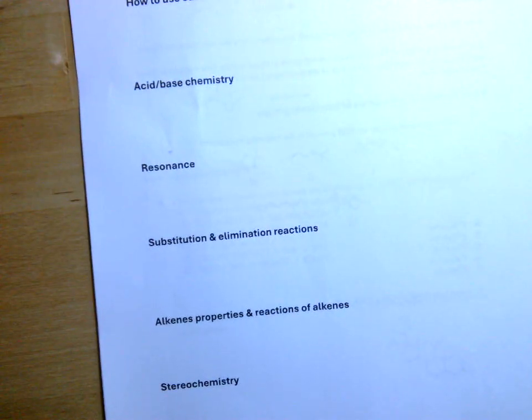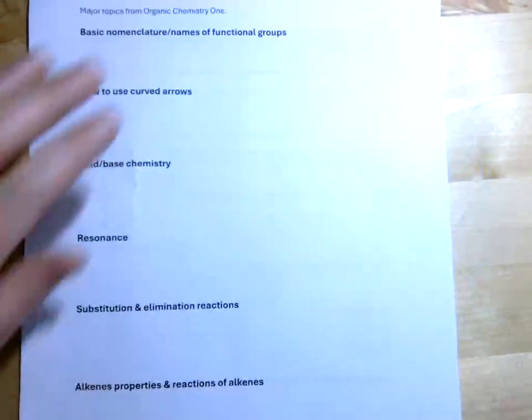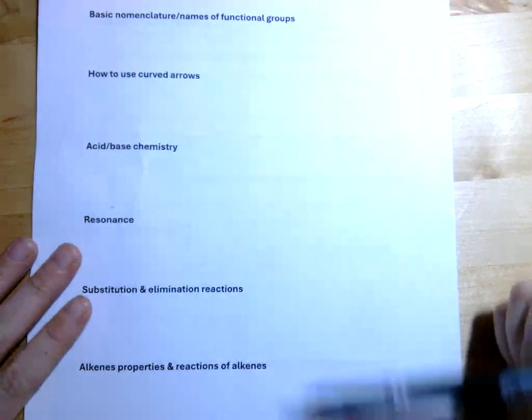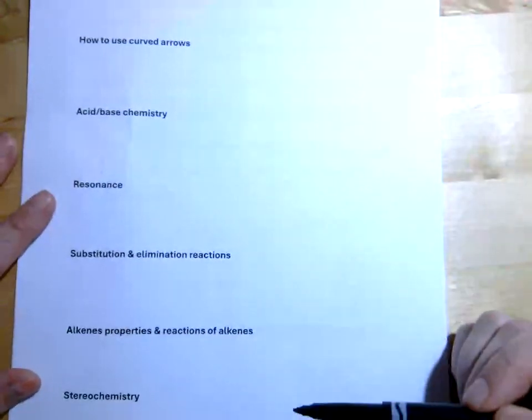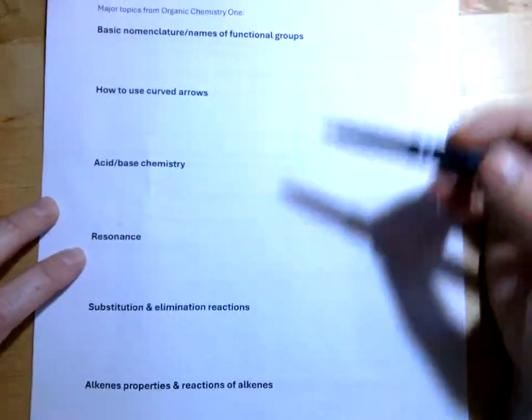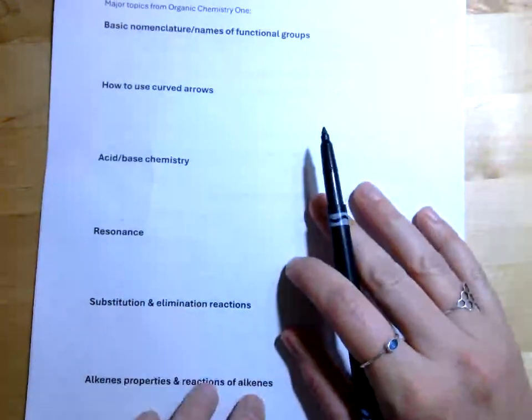Okay, so I'm going to go over our ochem 1 review that I gave at the beginning of class. I'm not going to go over all of these, because that's important for you to do on your own. The goal of this is for you to jog your memory and figure out what you remember and what you don't remember from ochem 1. So that's why I included that.